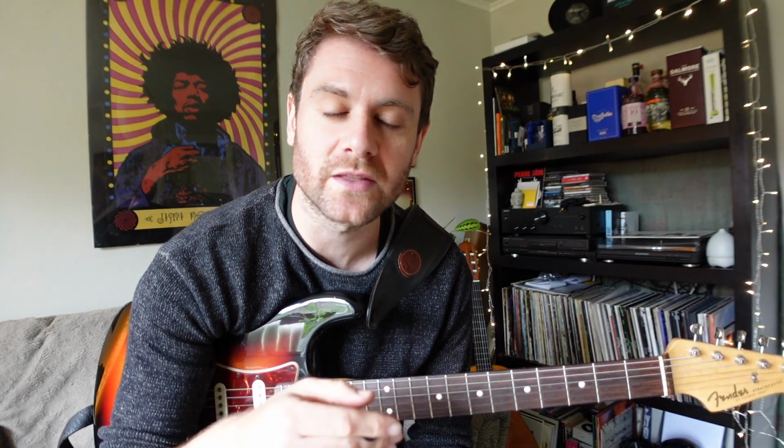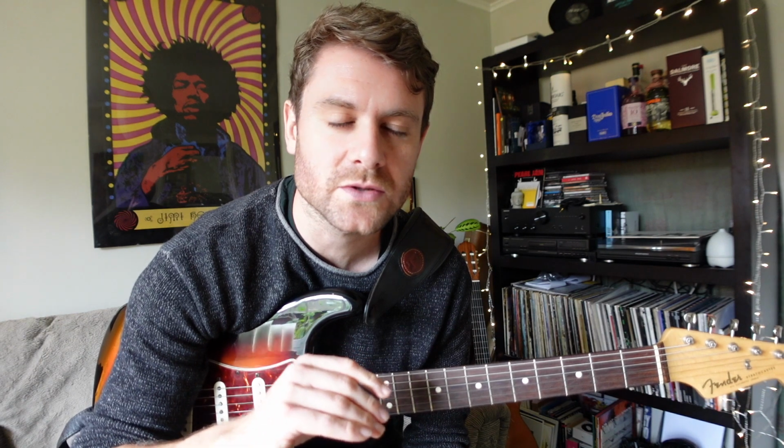But first off, if you're scared of the modes because you think they're hard and they're difficult to understand, you're absolutely right. At first they are, so let's just make that clear. It takes a little bit of work, but once you get them, it unlocks so much potential on the neck of your guitar for your improvising and writing, and also for your listening and how you interpret other people's music.